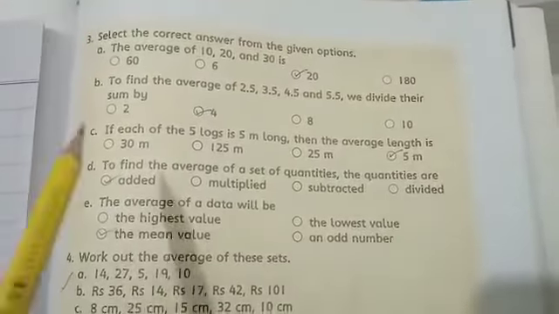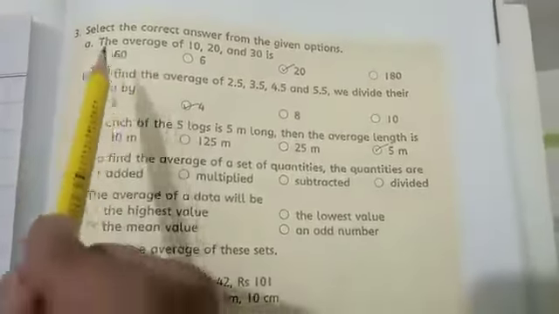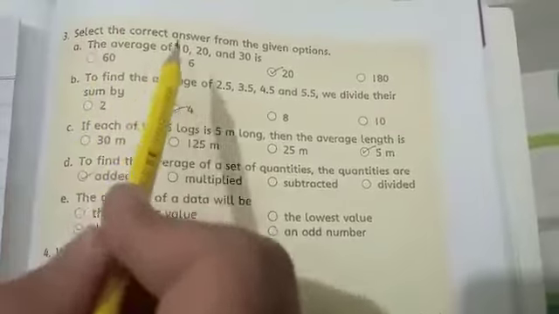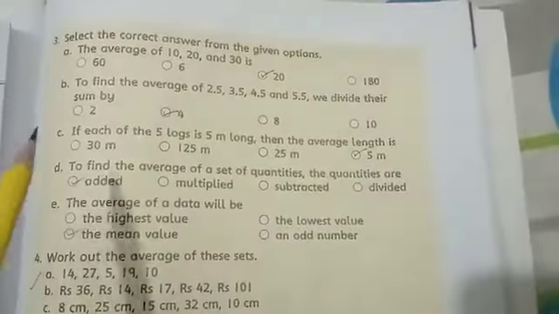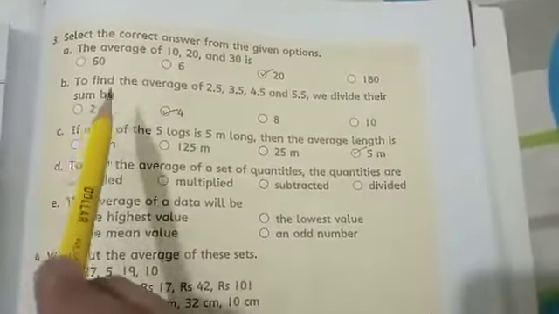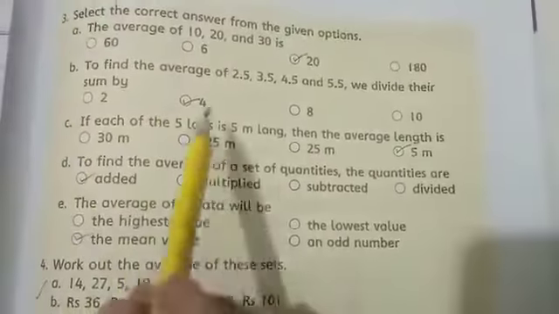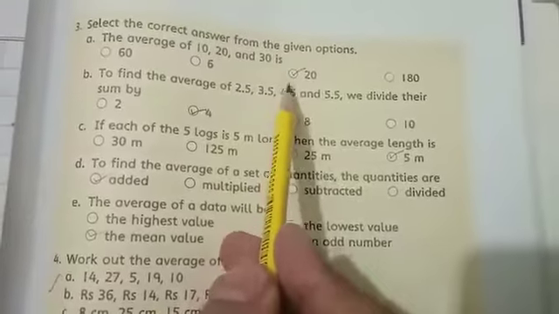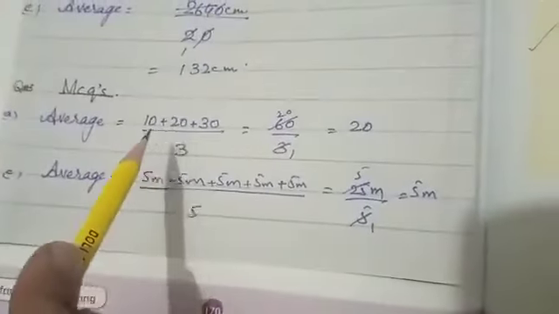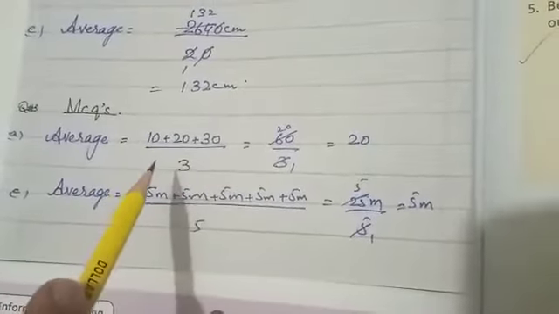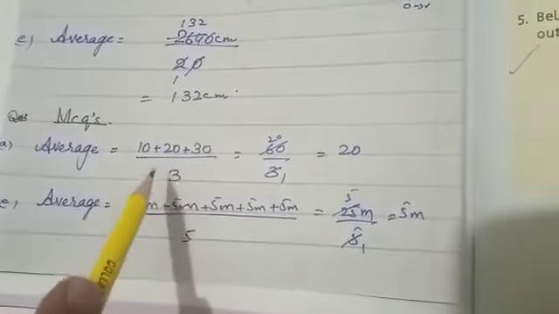Okay guys, now question number 3, select the correct answer from the given options. A part is to find the average of 10, 20 and 30. On which number will you divide? You will divide by 3. Here is the rough work. For finding the average, what will we do? We will add the values and divide them by 3 because there are 3 values.